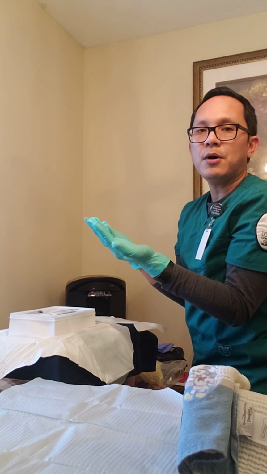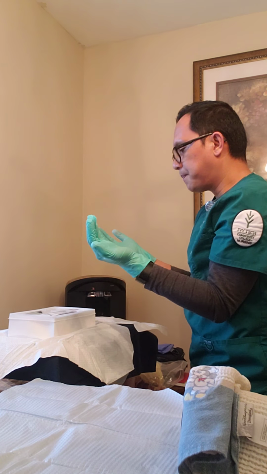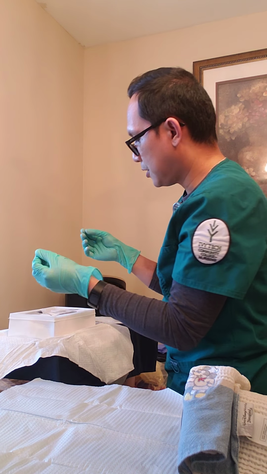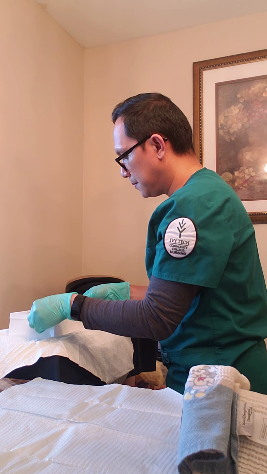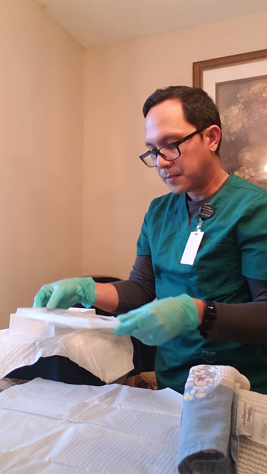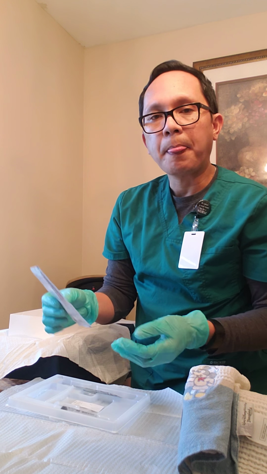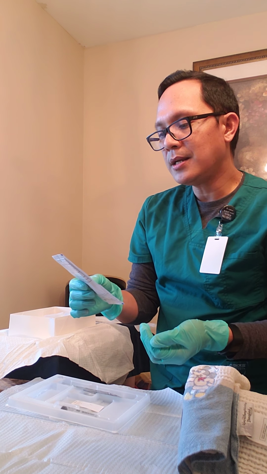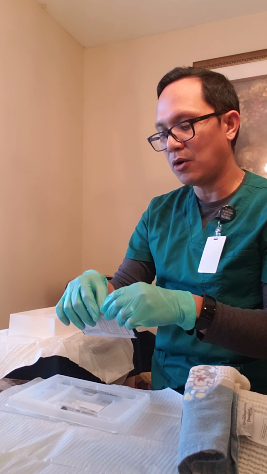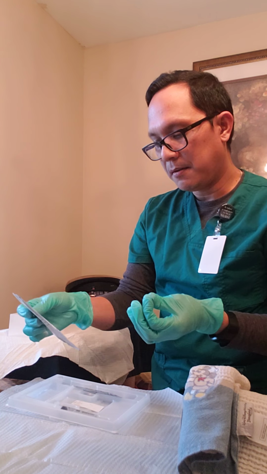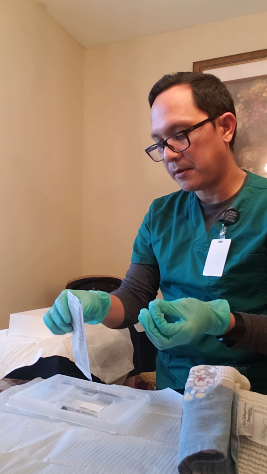Okay, once I've all gloved, we're ready now to do the Foley insertion. I have here the betadine solution. It comes in swab sticks, so I'm just going to open it, pretending I open it. This is what I'm going to be using to clean the perineal area.